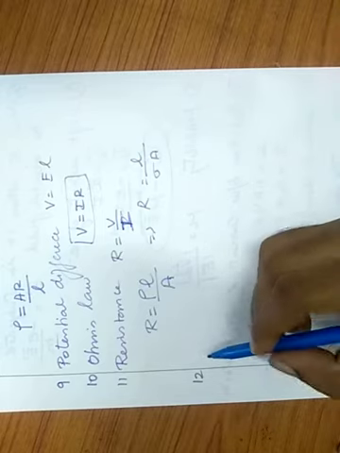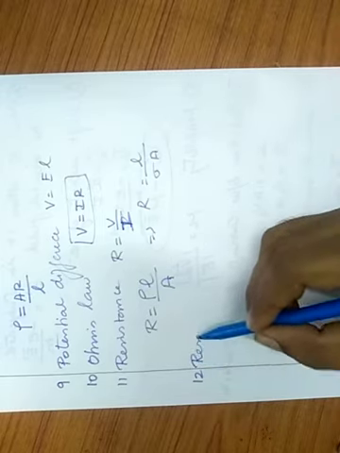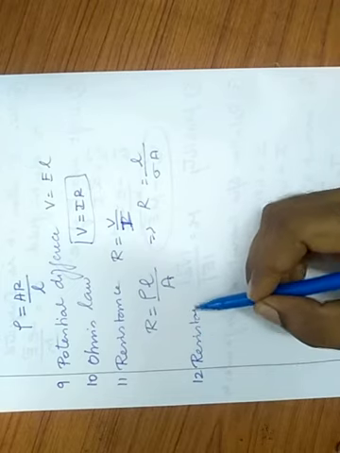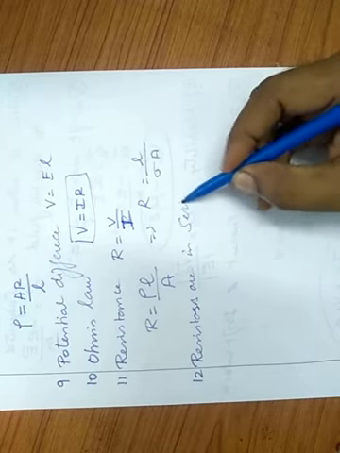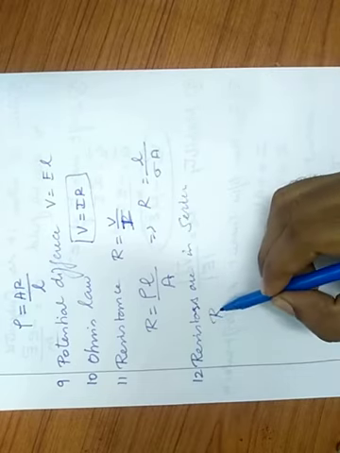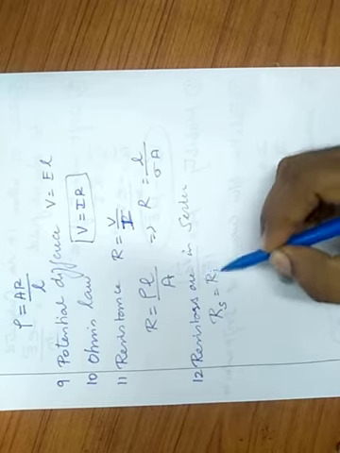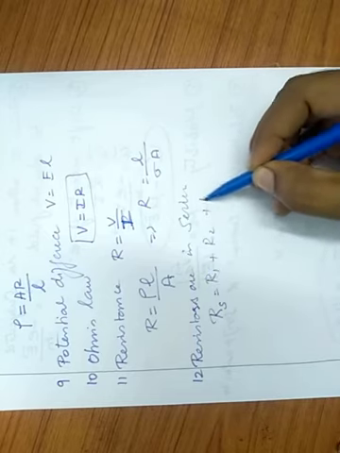Our next one, if resistors are connected in series, we can find the effective resistance also. For resistors in series, the effective resistance Rs is equal to R1 plus R2 plus R3.